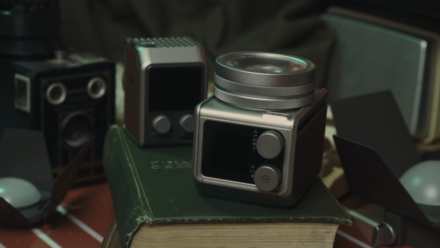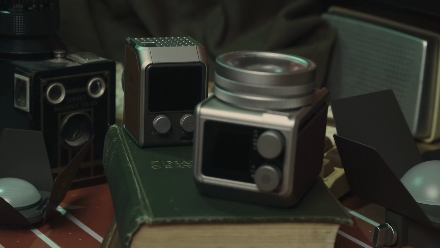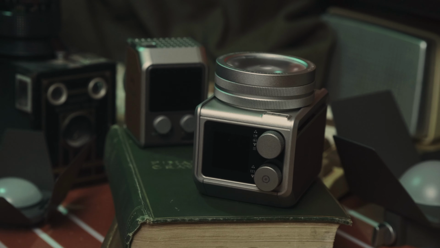So with that in mind, putting the screen on top might not be the best idea. So I think that's probably why they made that change from the top down to the back for the micro. And I think that was a good change to make. But yeah, so that's the screen section.